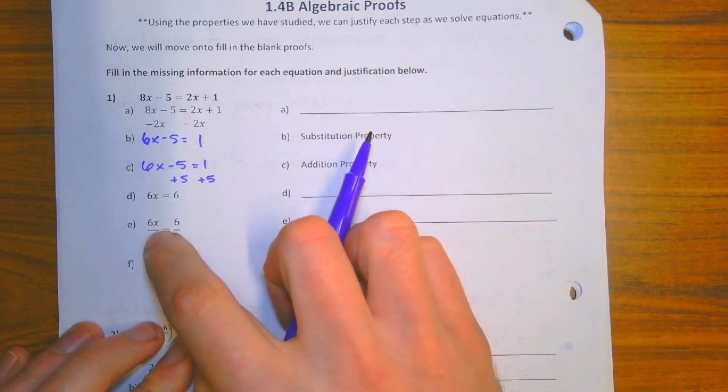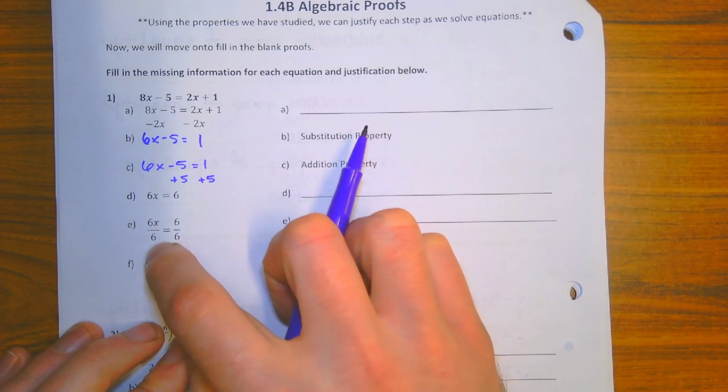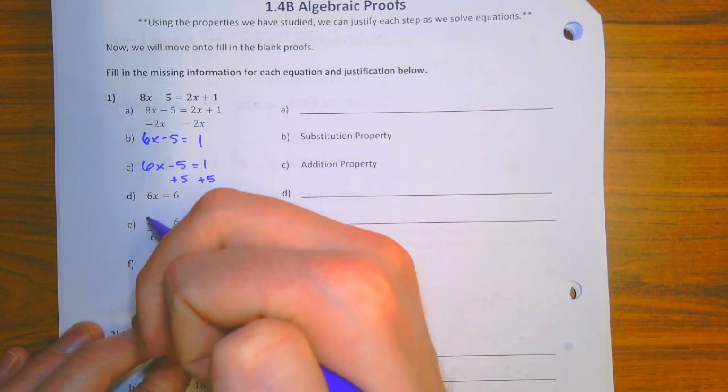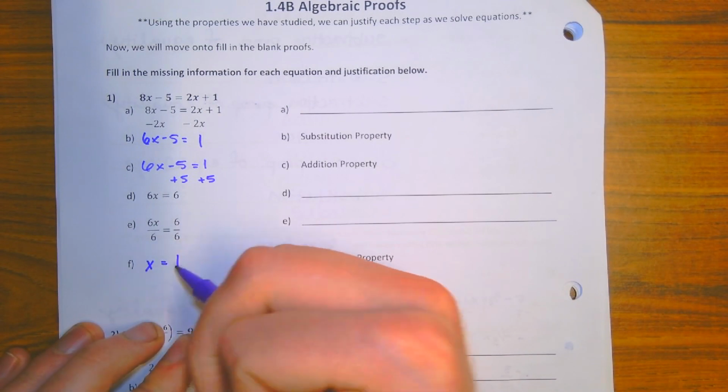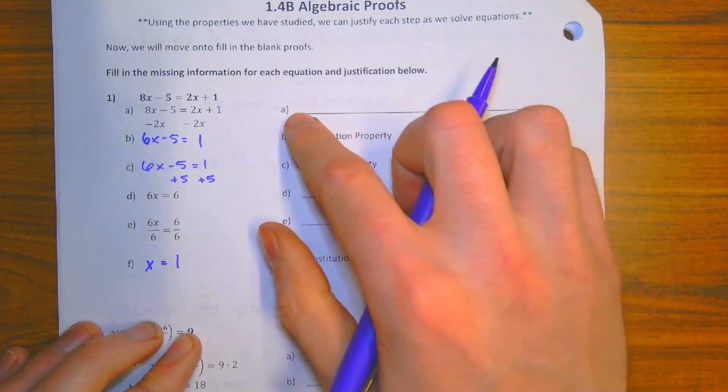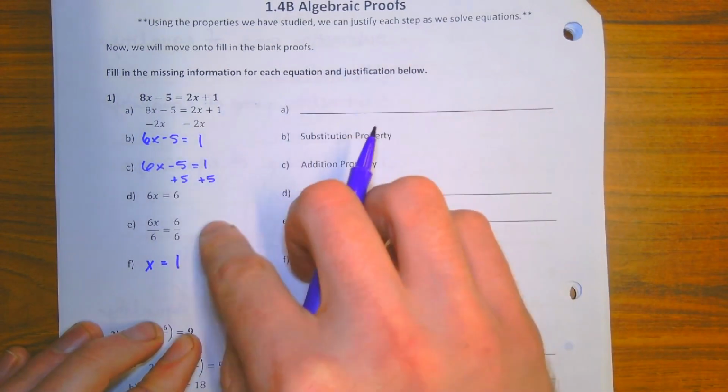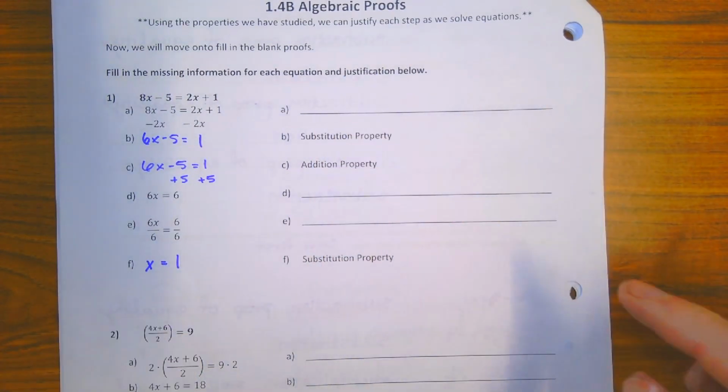And let's move on. So we get down to 6x equals 6, and then we divide by 6 on both sides. Our 6's would cancel, leaving me with x equals 1. Then let's go back and fill in the blanks that we missed here.